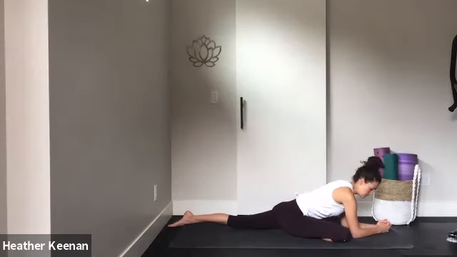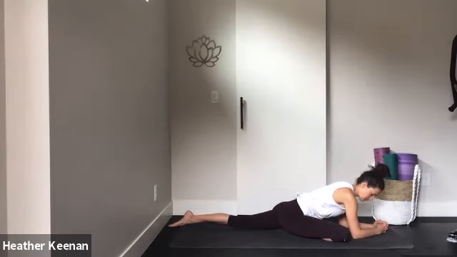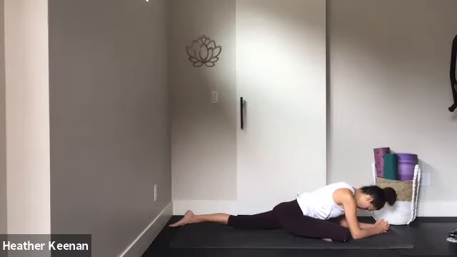And you can always use a block or a pillow, bringing it underneath that right hip or out in front of you. Try to relax and soften through those shoulders. Maybe you drop the chin a little closer to the chest.